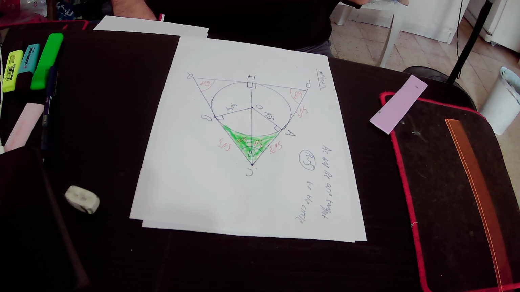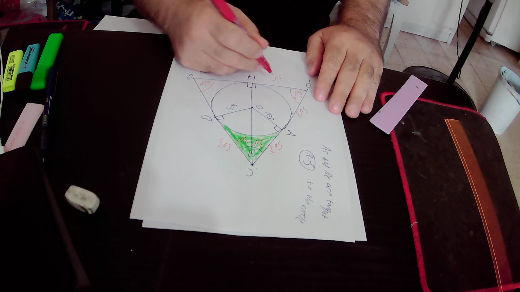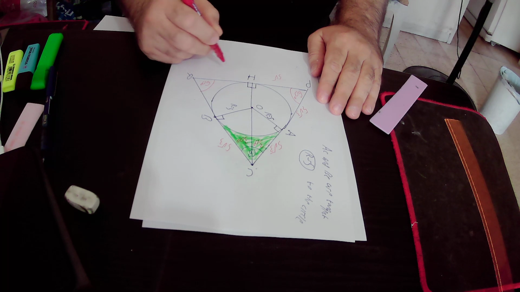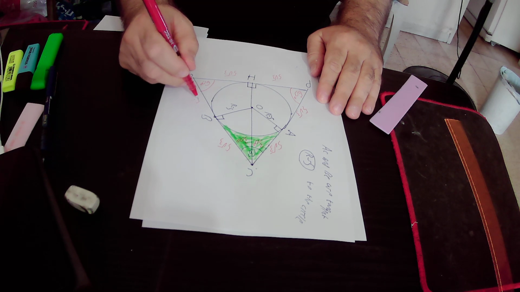And of course, in an equilateral triangle, all the sides are equal to each other. According to the rule that I stated, that is also 5 times root 3, because the height divides the side PQ into 2 equal parts. And this is also 5 times root 3.